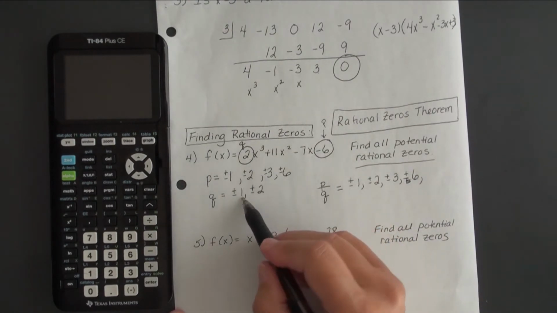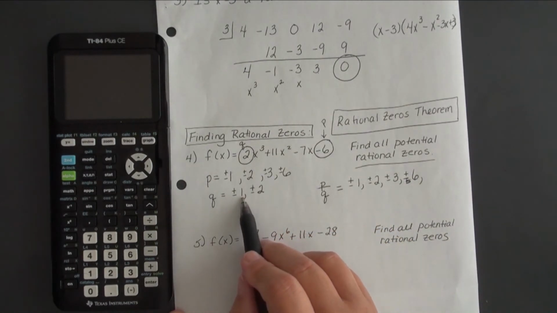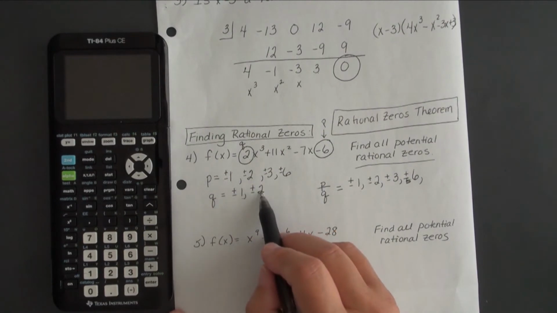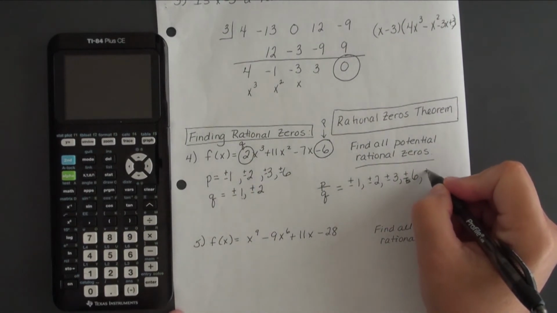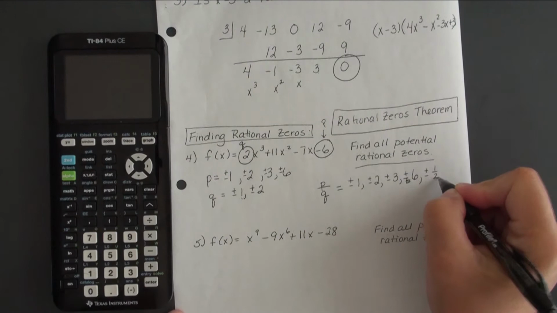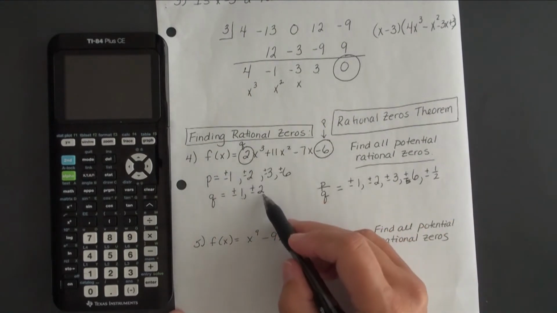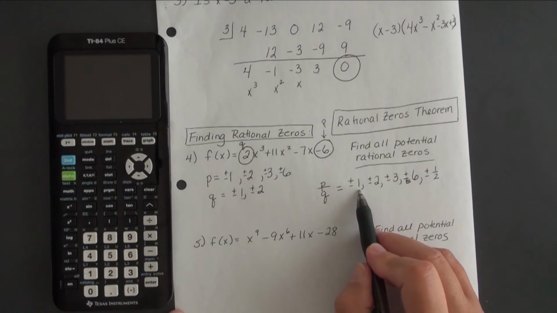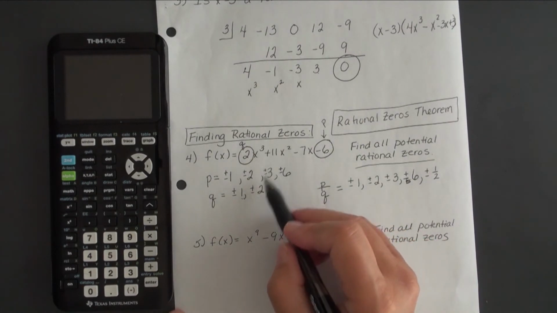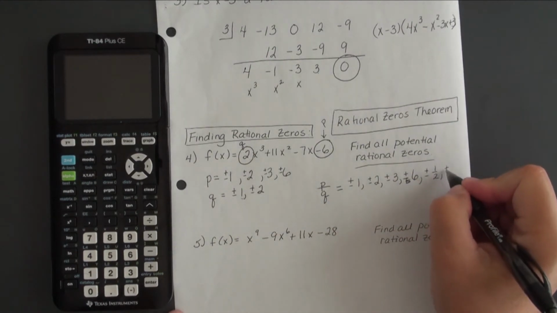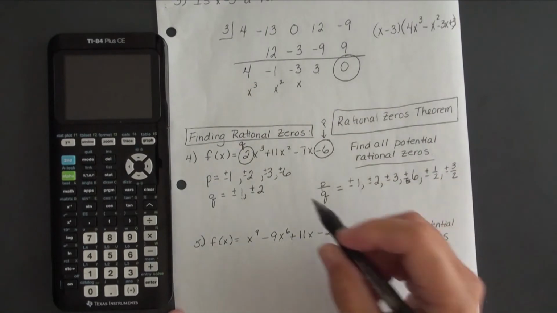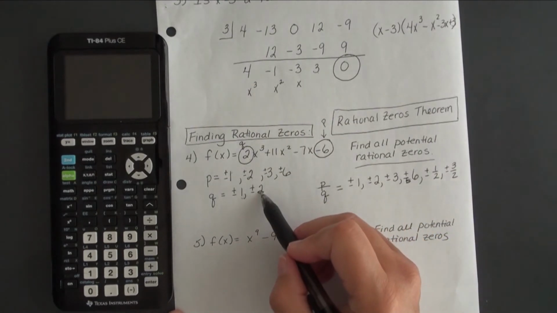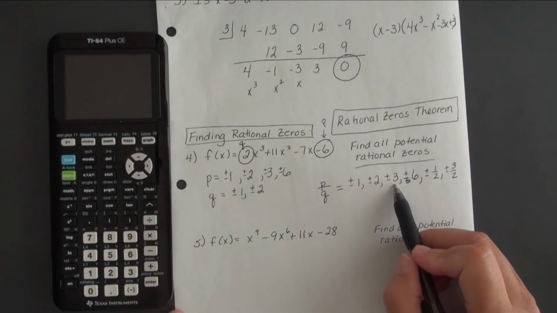Now we'll do 2 over 1. Well, we already have 1 over 2. Two over 2, which divides to equal a 1, so we don't need to write that down again. Then we'll do 3 over 2. And then 6 over 2 is 3, which is already in our list.